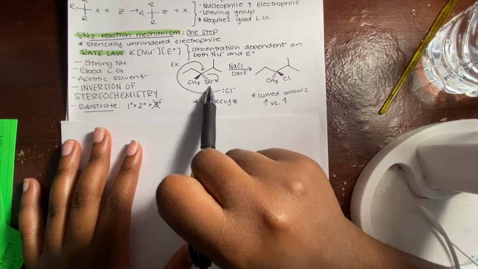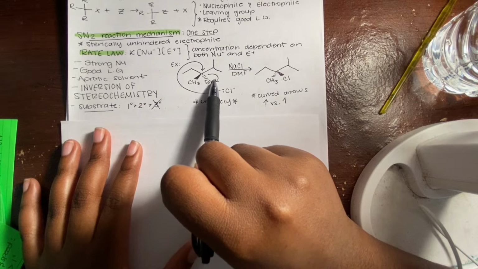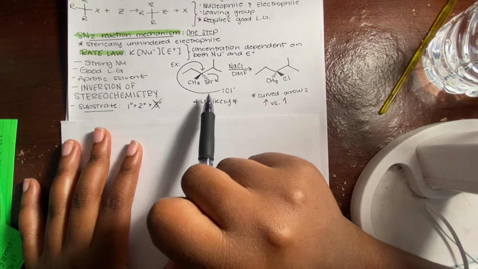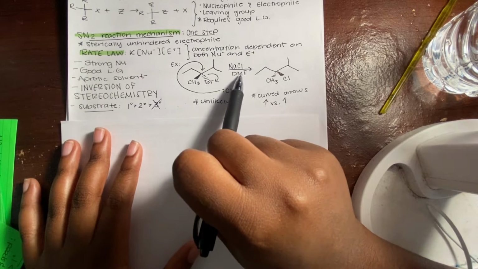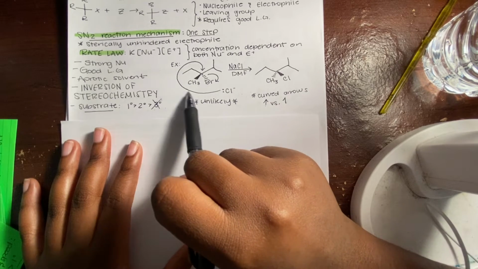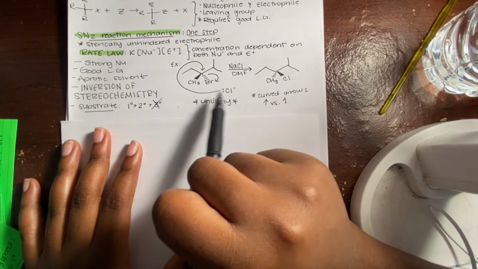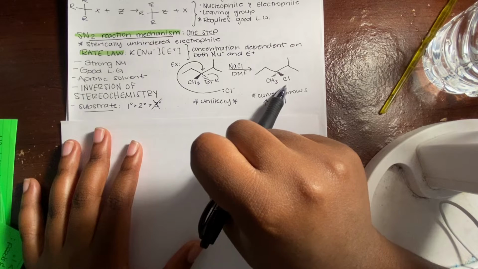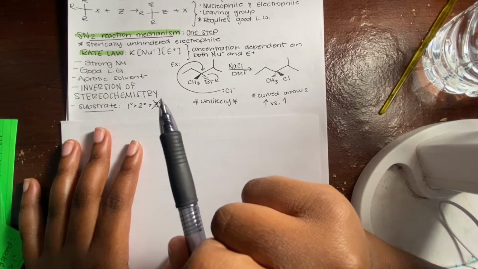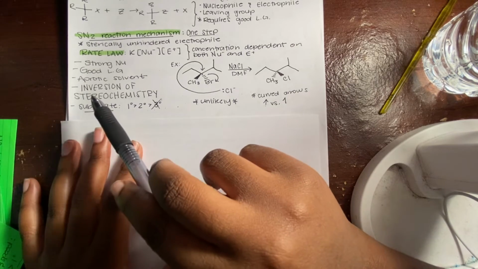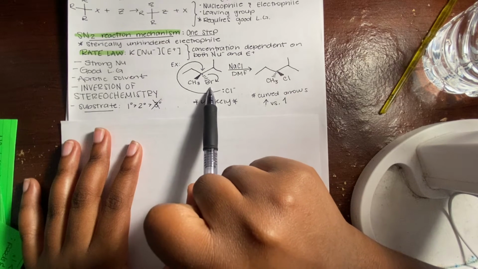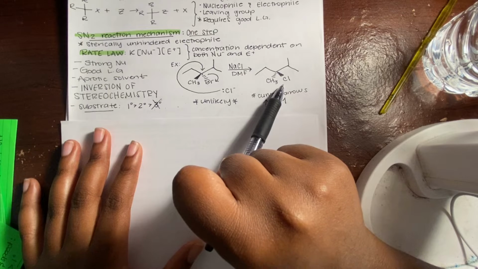So all at once, the bromine would leave and this would become an electrophilic carbon, and then the non-bonding electrons from the nucleophile, which would be chlorine, would go and attack this electrophile. That would give you a product where chlorine is substituted in place of the bromine. And as I mentioned before, we have inversion of stereochemistry. So since bromine was on a hash here, the chlorine is now on a wedge.